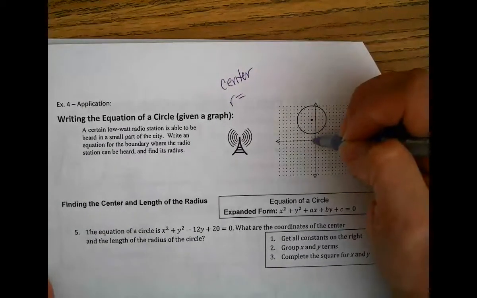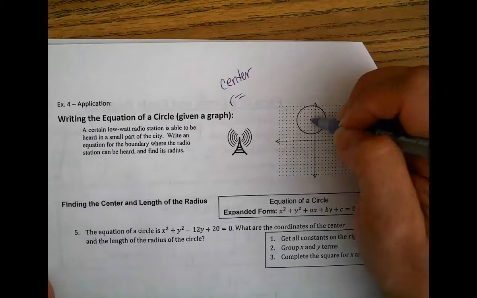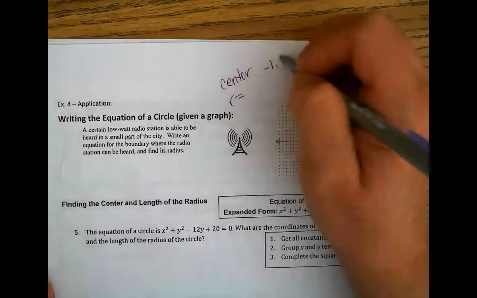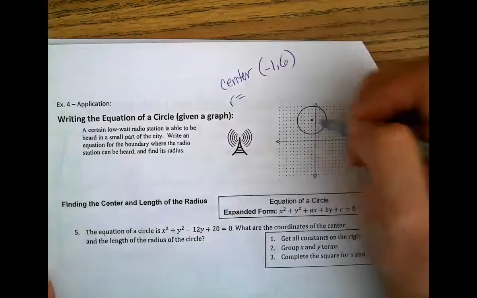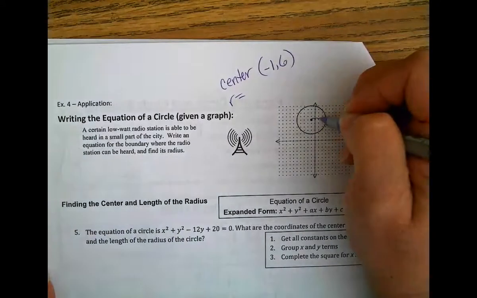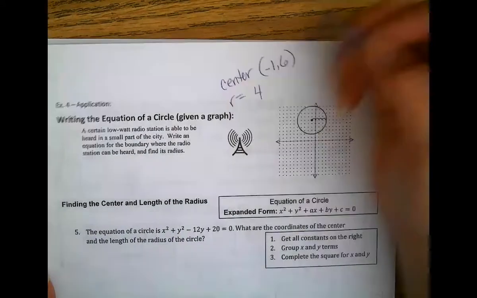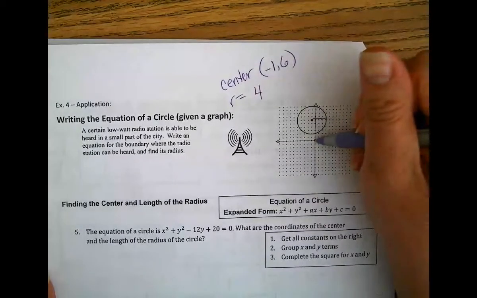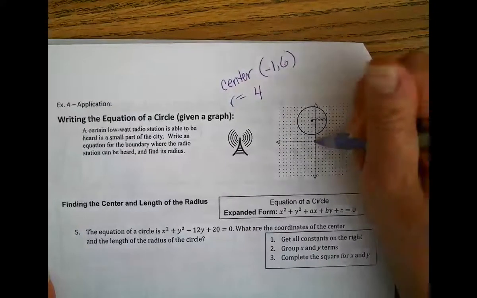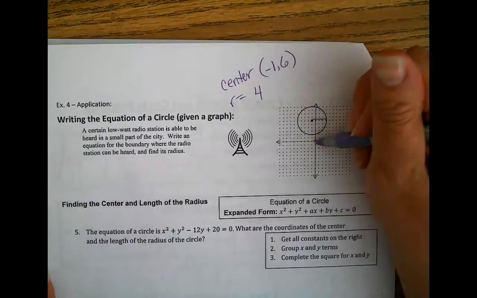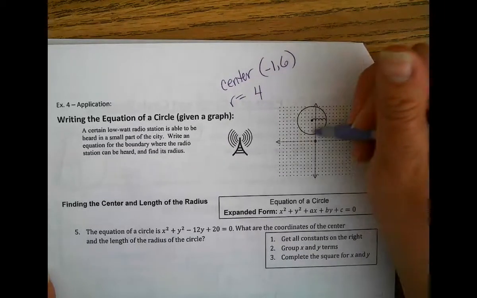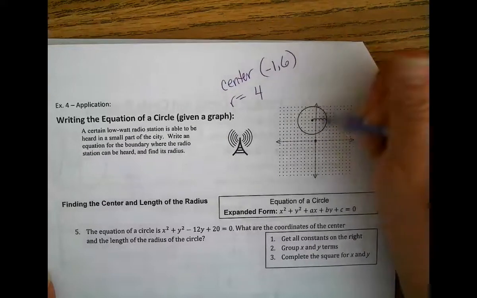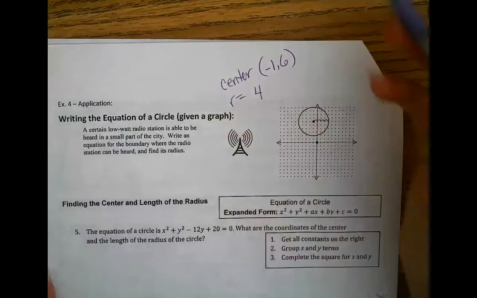So this center is to the left 1, 2, and then up 1, 2, 3, 4, 5, 6. So our center is at (negative 1, 6). And that radius is 1, 2, 3, 4 over. Now this could be miles. So if this is the center of town, like Felicia, it's maybe 1 mile over and 6 miles up to get to the northwest area for this radio station.